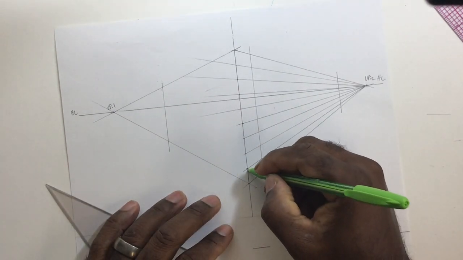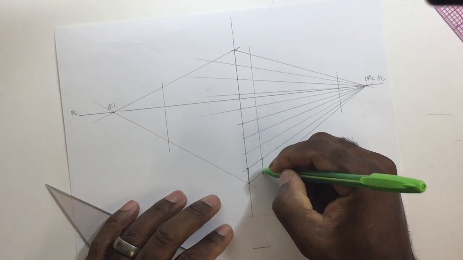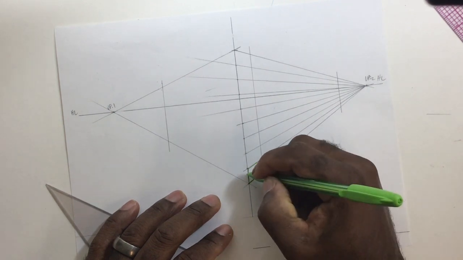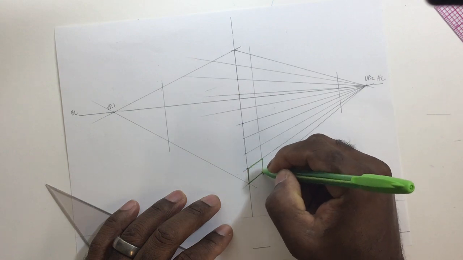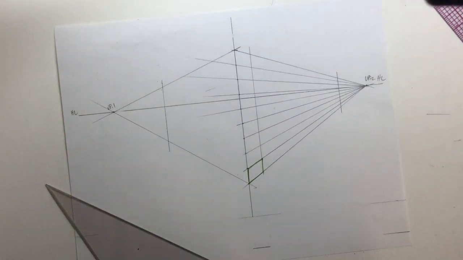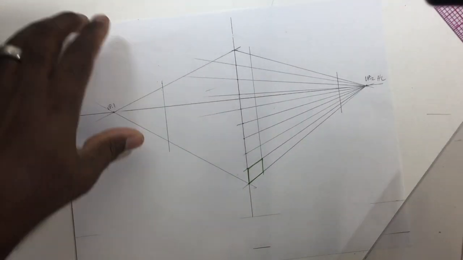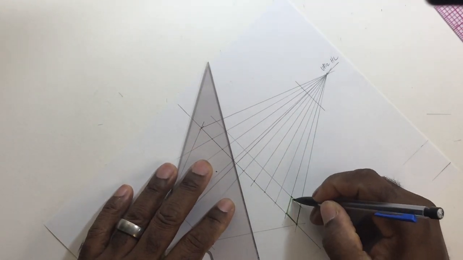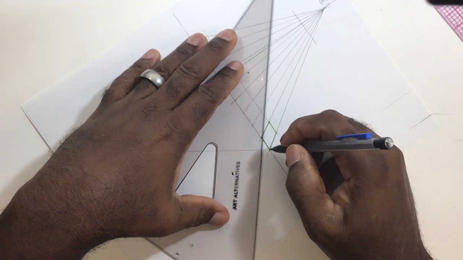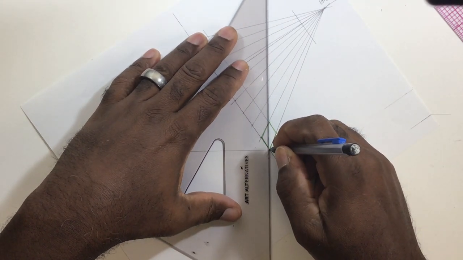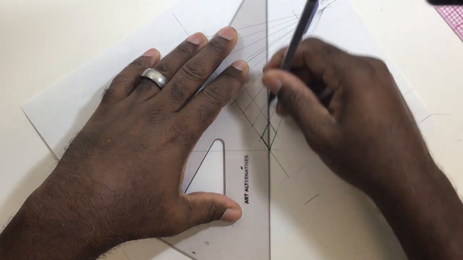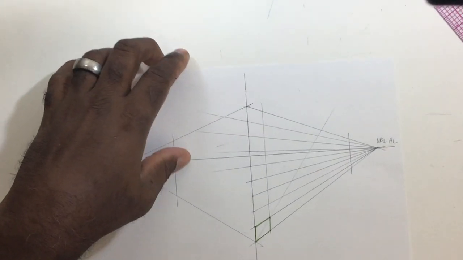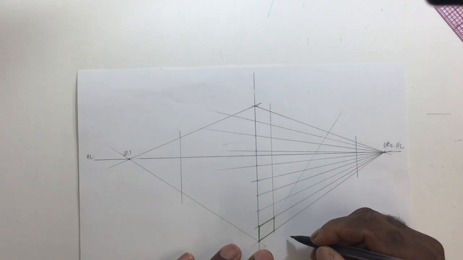So we have this right here like that. That's what we want to get. So once we've got that, we connect from this corner to this corner. Like so.